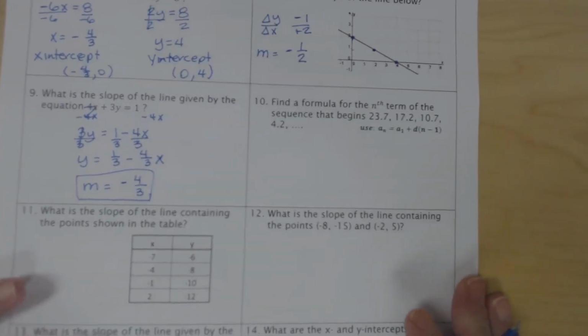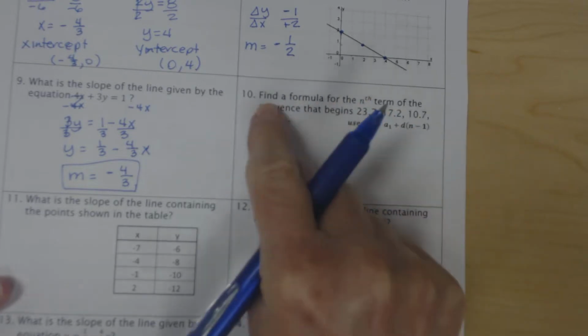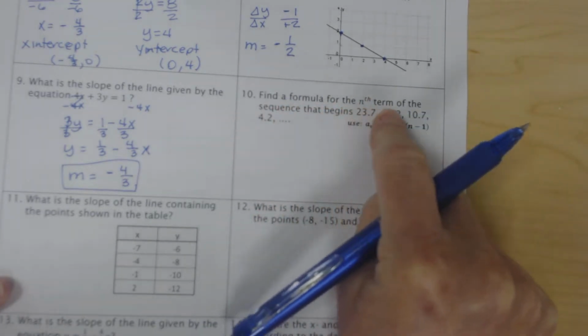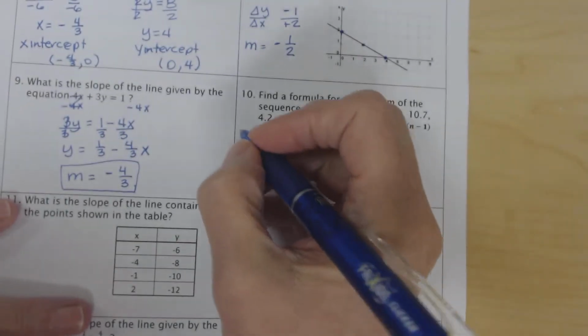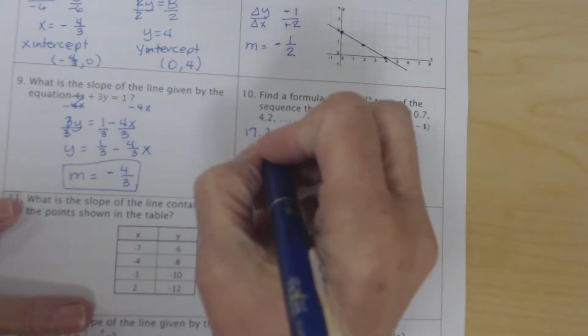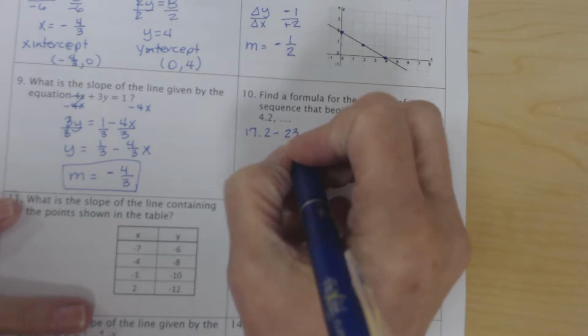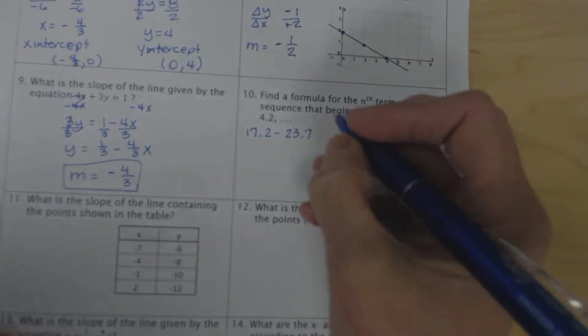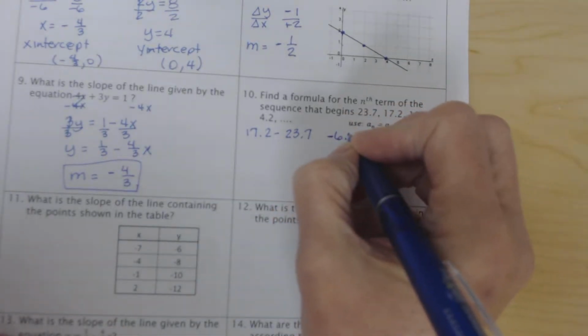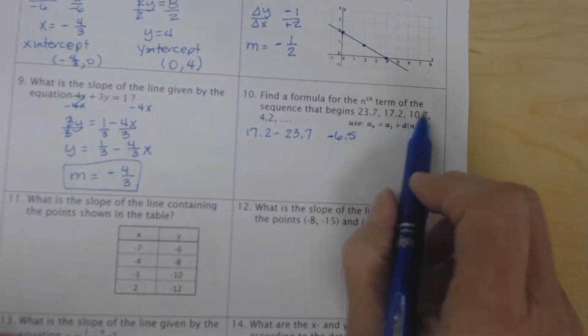Okay, they give us a formula in number 10 to help us out. We want to find a formula for the nth term of this sequence. So what we're going to do is take 17.2 and subtract 23.7. So in our calculator, we just do 17.2 minus 23.7, and that gives us -6.5, which makes sense because it's going down.